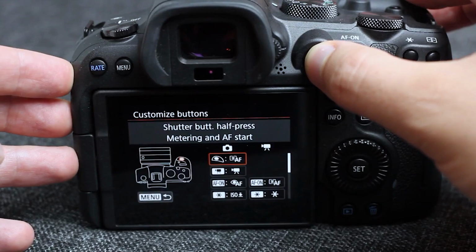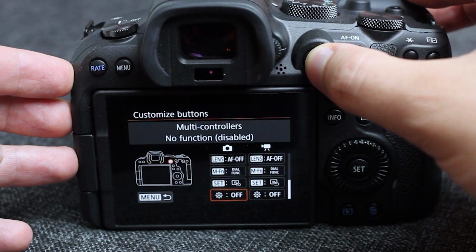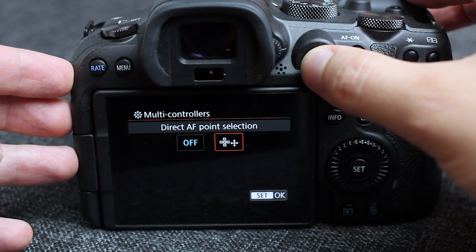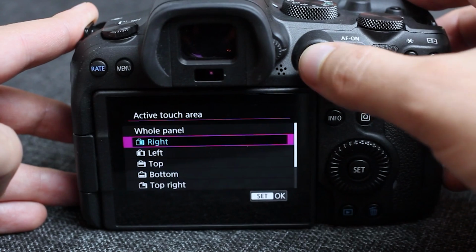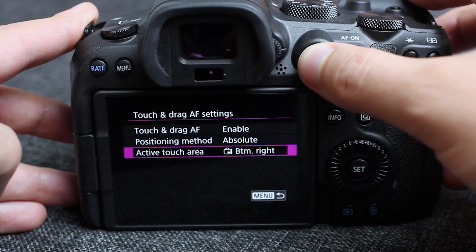The touch and drag does the exact same thing, except you're touching and dragging when your face is up to the viewfinder. Your decision on which one works best for you, but they're both good options. The joystick option can be found and operated under the orange camera under the number 3 option for button adjustments, and the touch and drag settings can be found under AF number 1.